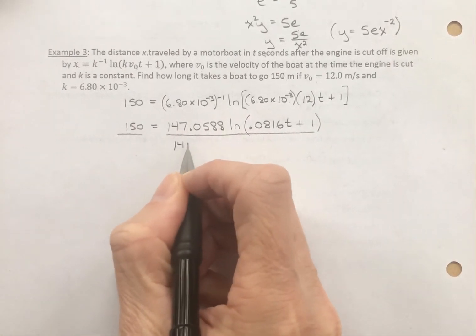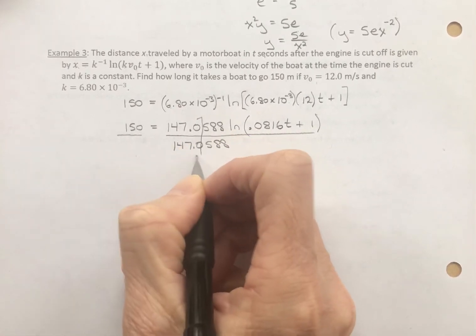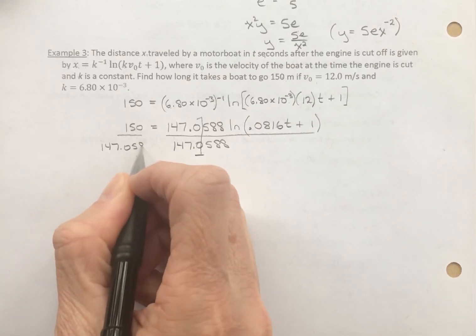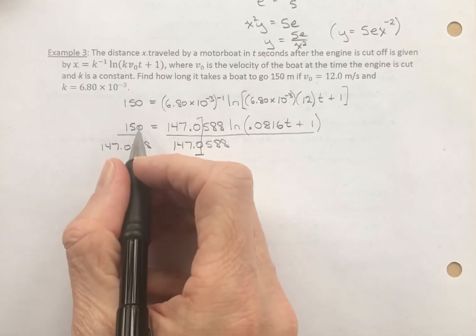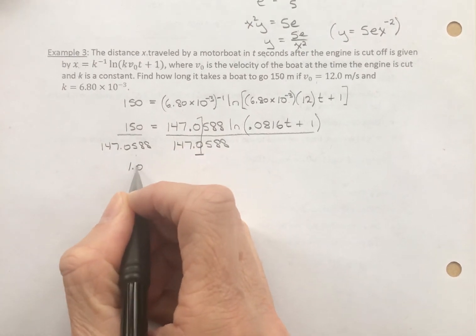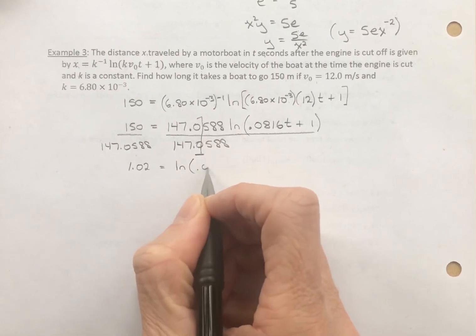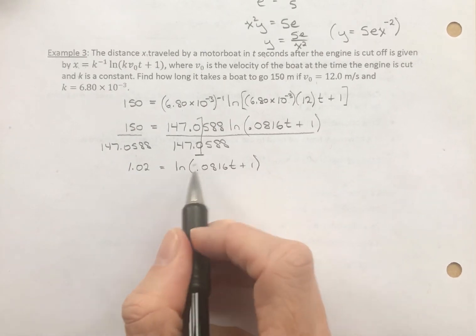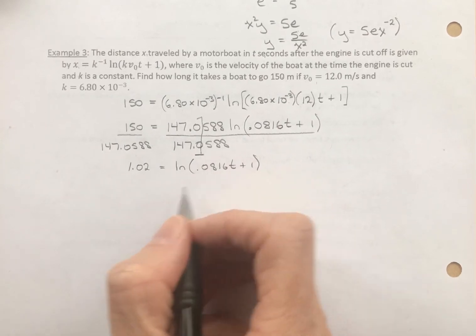147.0588. So divide the right side by that, and that of course is 1. I'll do the same thing to the left side. And I come up with, let's see, now 150 divided by this. This is 1.02. And this is equal to the natural log of 0.0816 times t plus 1. Okay, I finally have a single natural log. I need to get at the argument, so I'm going to rewrite it in exponential form.